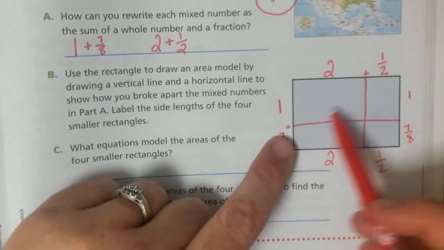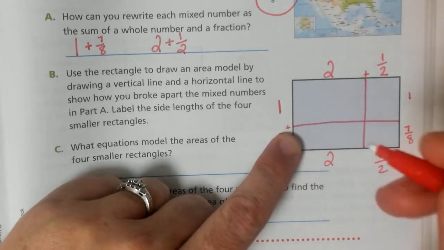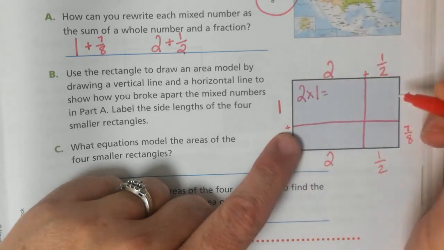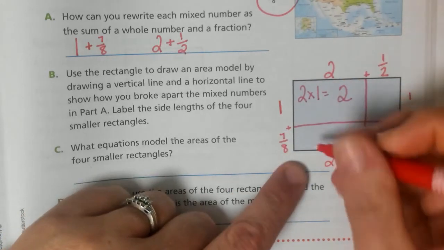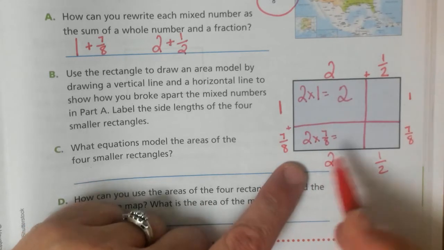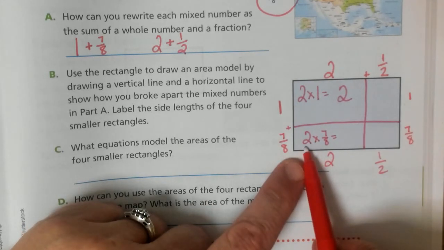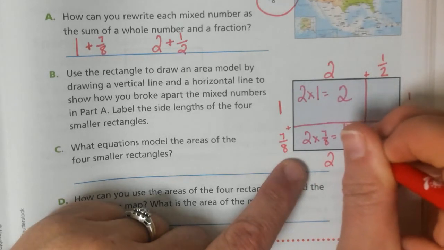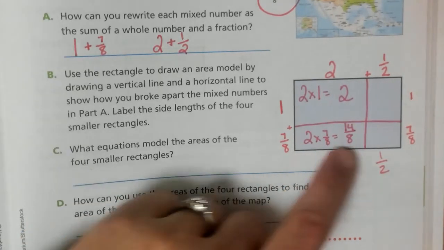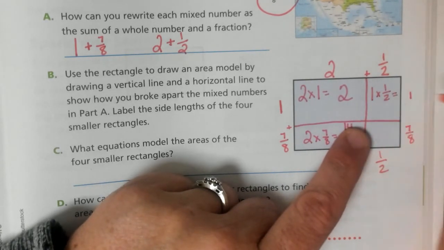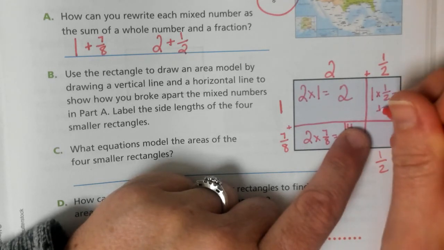So in here, the big part, remember, the area is length times width. So you're going to multiply 2 times 1, which is going to equal 2. You're going to multiply 2 times 7/8. Remember, 2, a whole number, would be over 1. So 2 times 7 is 14/8. We have 1 times 1/2. It's like saying it's multiplied by itself, right? So that's going to equal 1/2.